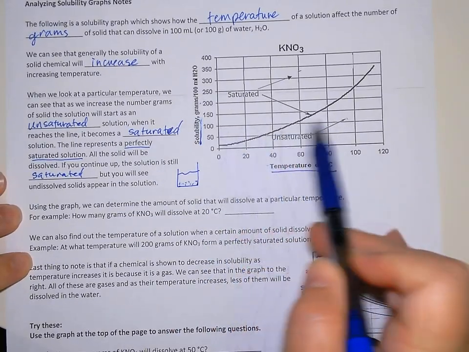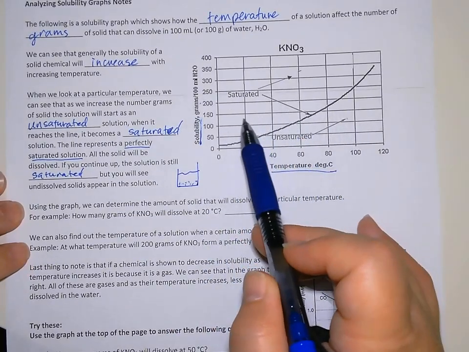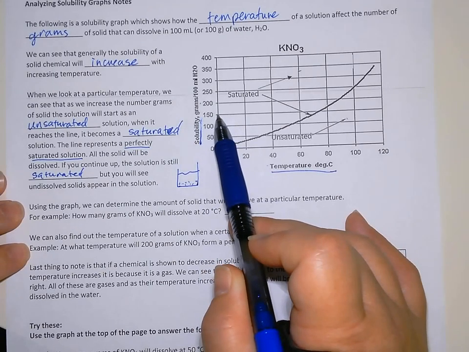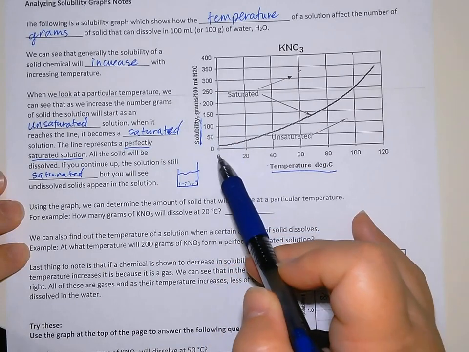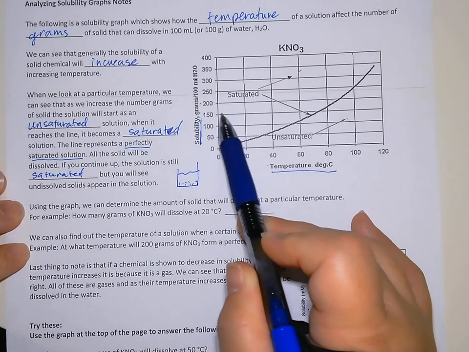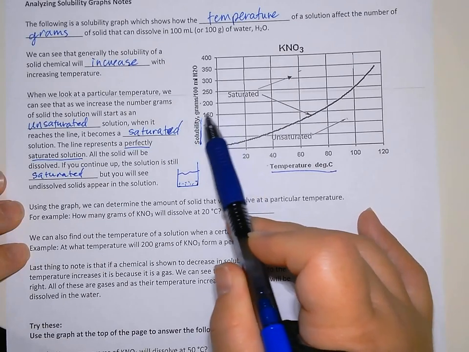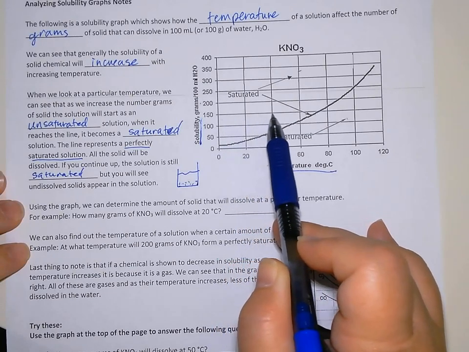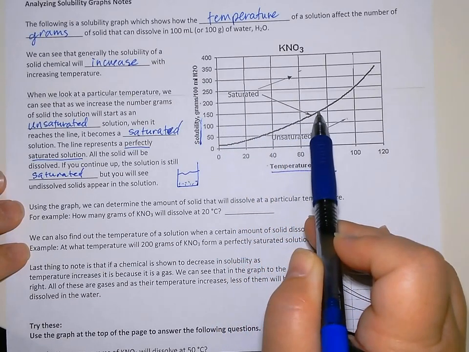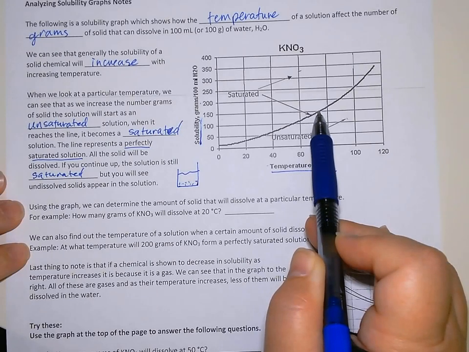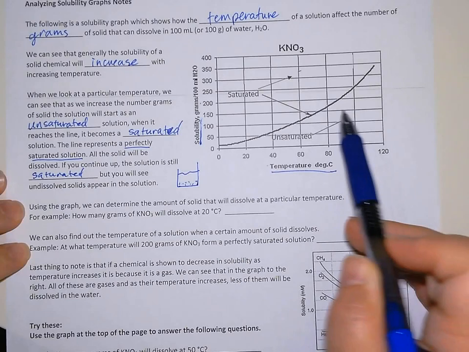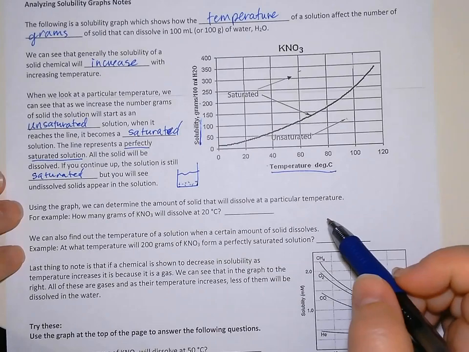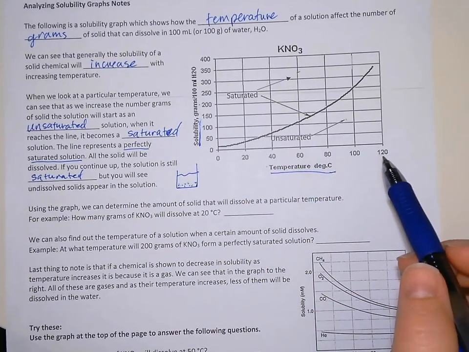And then if we went horizontally on the graph, we could also see what's going on. If we picked 150 grams of this solution, KNO3, when we're at 0 degrees Celsius, at 150 grams, that would be saturated. We'd have solids at the bottom, and it continues being saturated. When we hit the line, that's where it all dissolves, but it's saturated. And then if we go past that, we increase the temperature even more, then we're going to be unsaturated. Okay. So by increasing that temperature, we can change that solution.